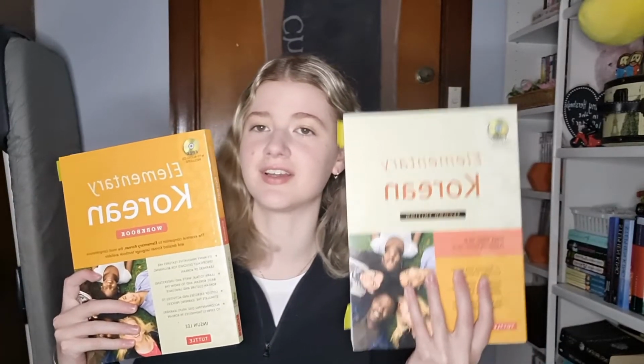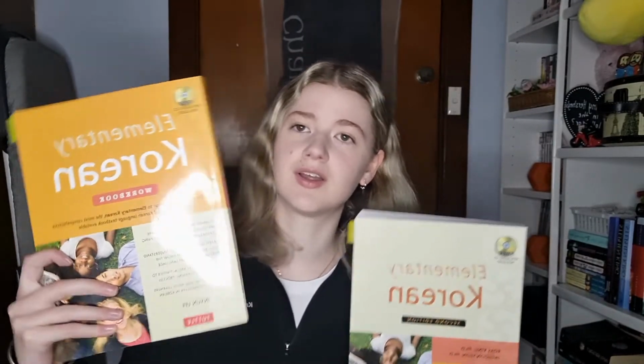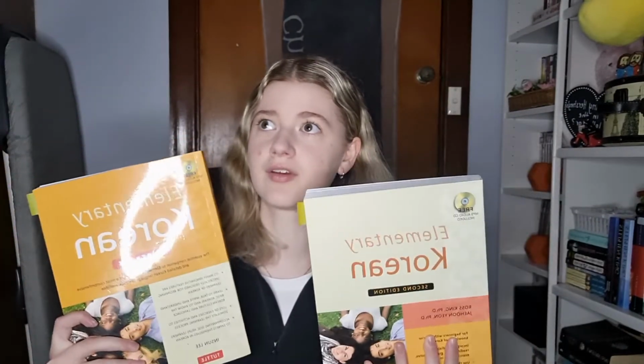Today I'm going to be talking about two study materials that I've been using to learn Korean, and that is the Elementary Korean textbook as well as the Elementary Korean workbook. Both items I've been using to study Korean at the moment.